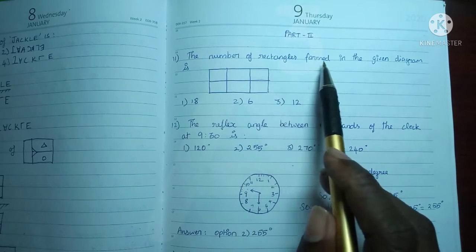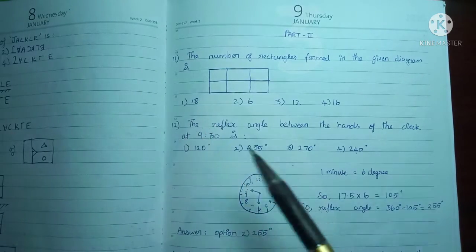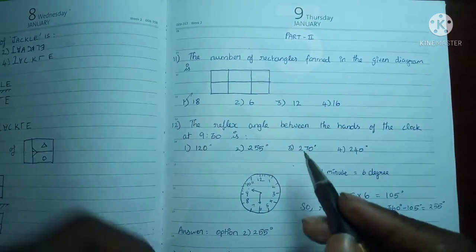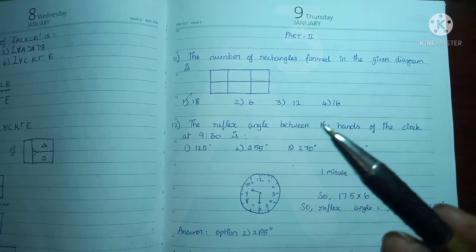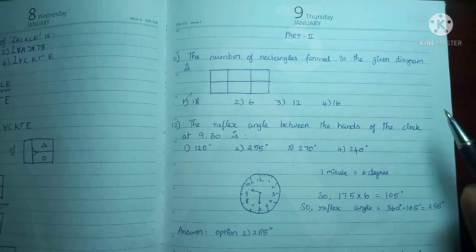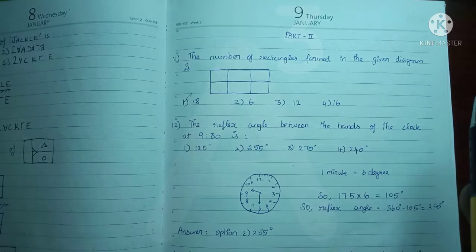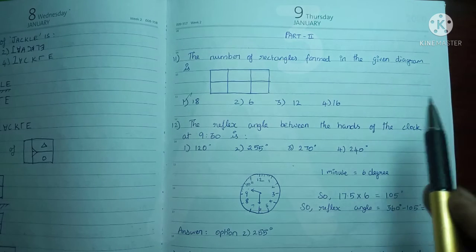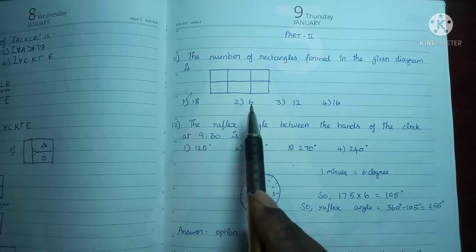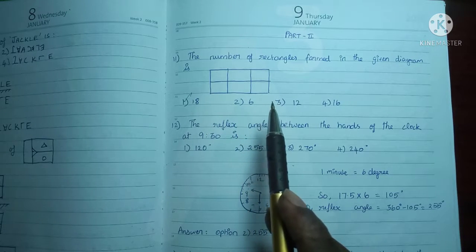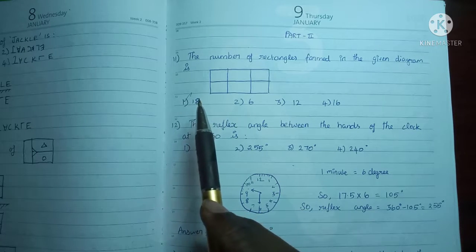The number of rectangles formed in the given diagram is, when we count the whole thing, 18. And for sums like this, counting the rectangles or triangles in a picture, mostly the greatest number will come in the options. It is not a right way to approach the question, but when you have no time to do this question, you can take the greatest number in the option.